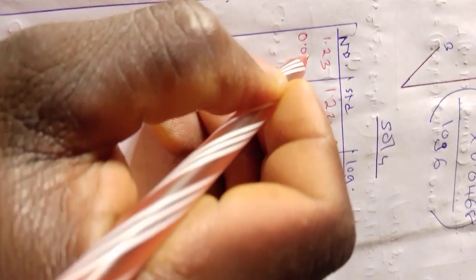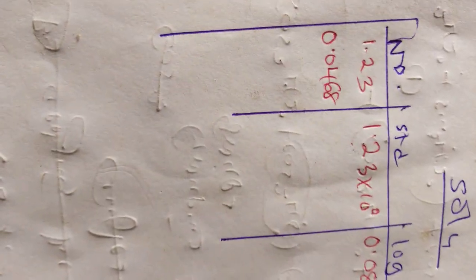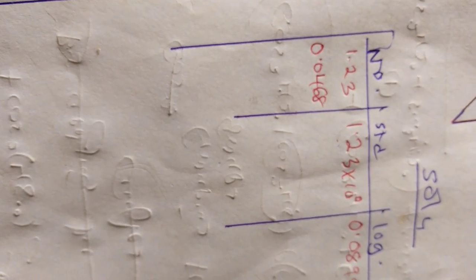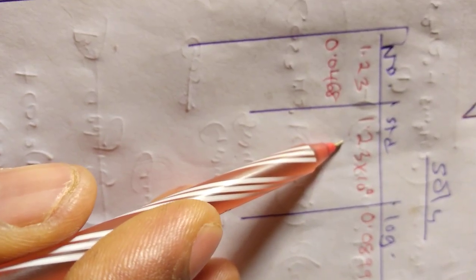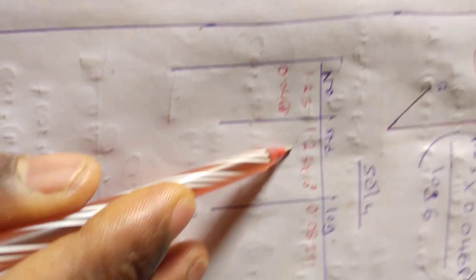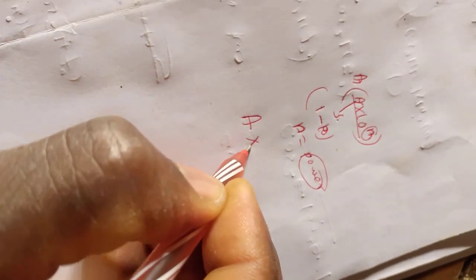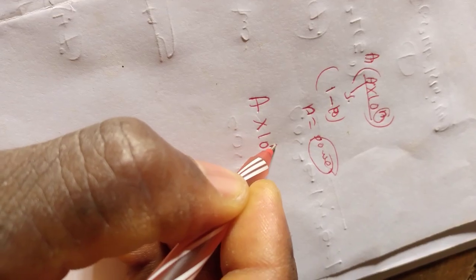And then you have another one, which is 0.0468. So for us, we have to write this number so that it can be read directly from the mathematical table. So in this case, we have to write this number in the form we have said, that is a times 10 raised to the power of n.